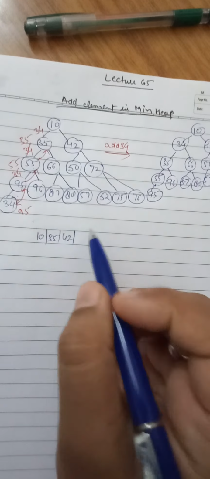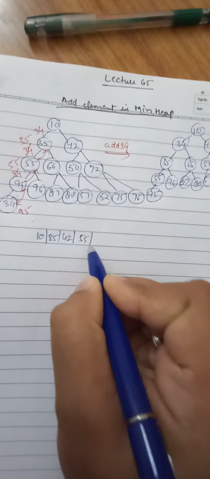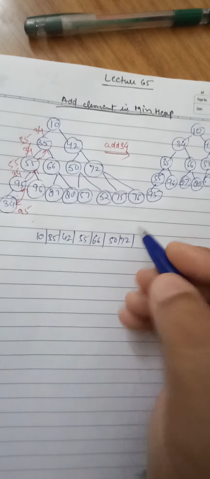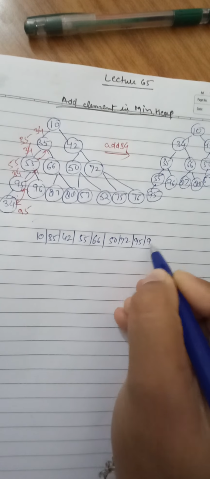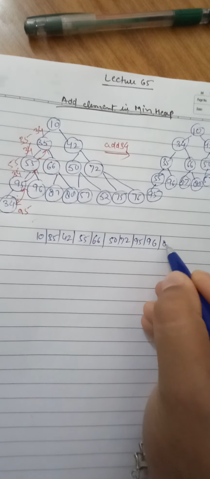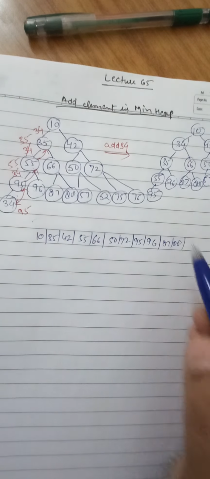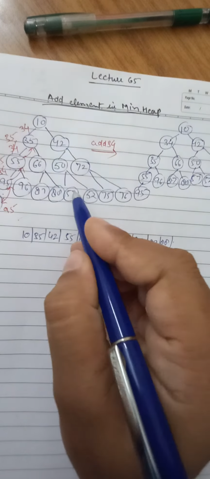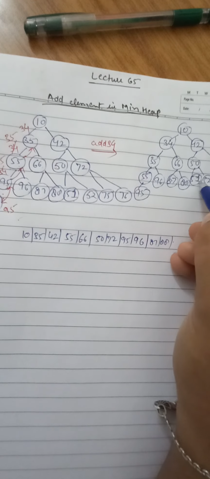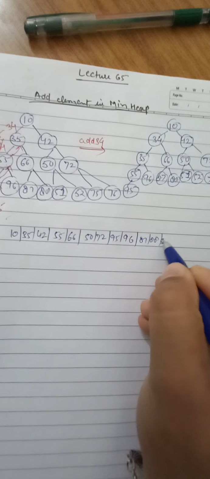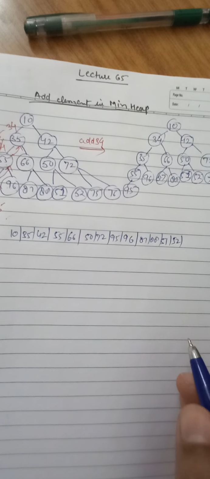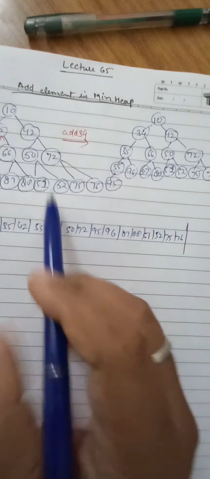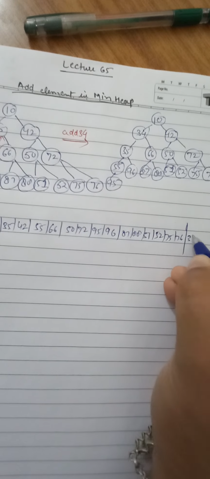Then 55, 66, then 50, 72, then 95, 96, then 87, 88, then 51, 52, then 75, 76. Now what we want to add is 34, so we write 34 here.